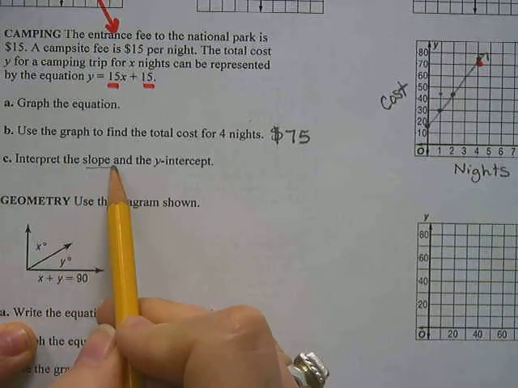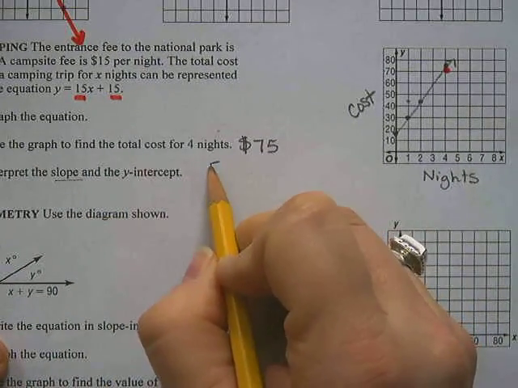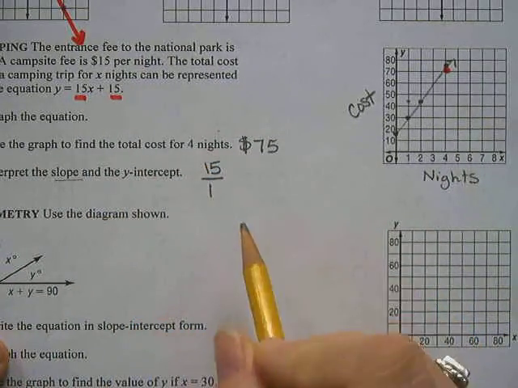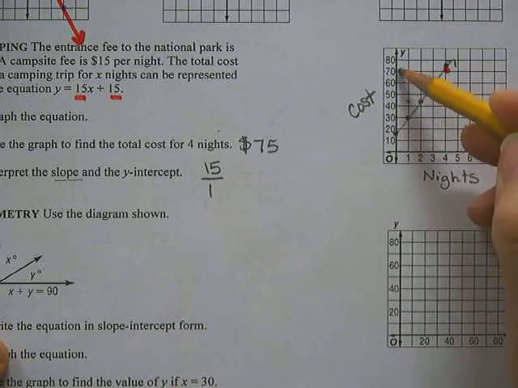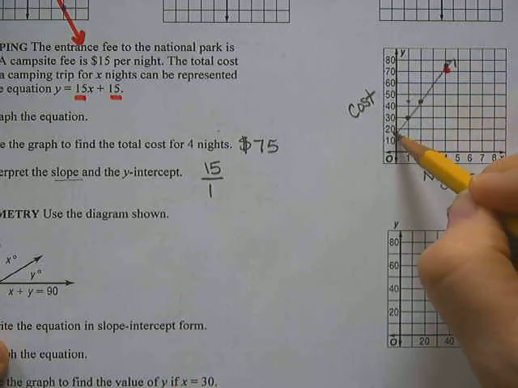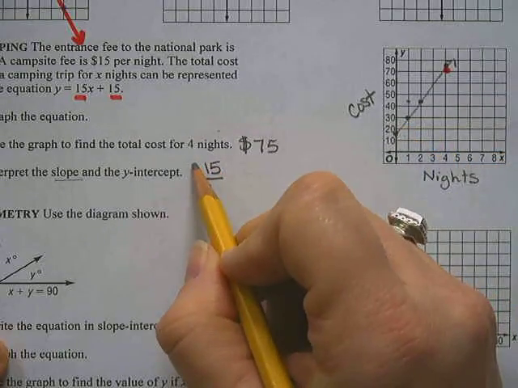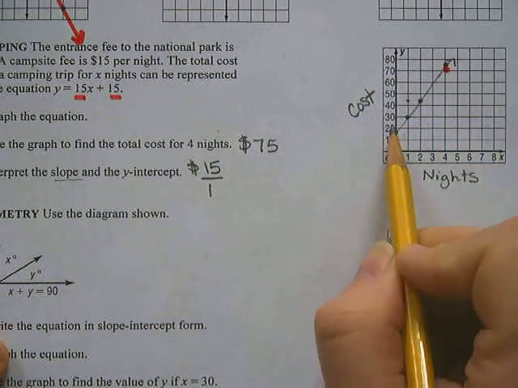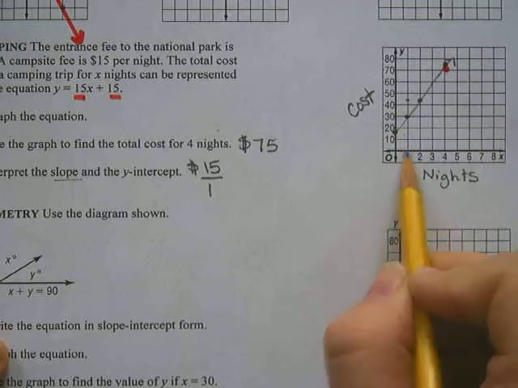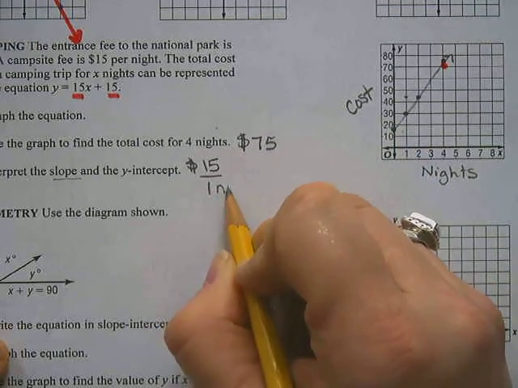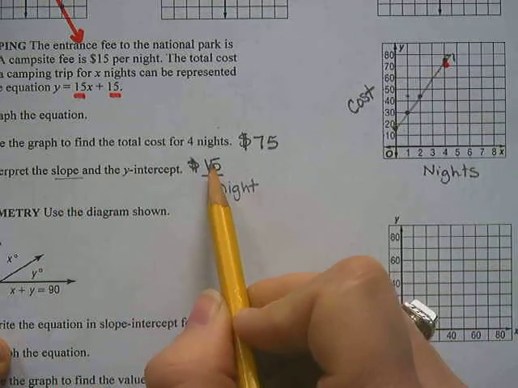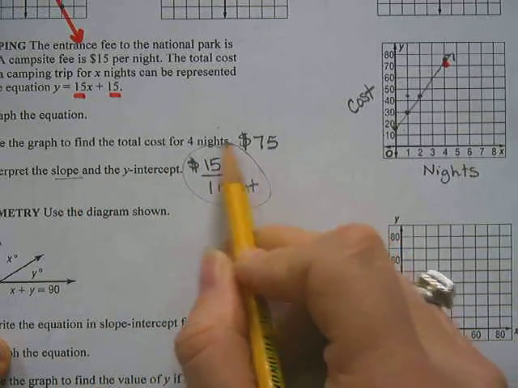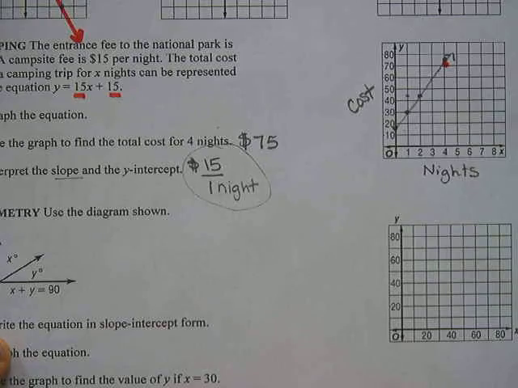And so when you have to interpret the slope, a slope of 15, remember, is that you're rising 15, you're running 1. Well, if you look at your axis, rising 15 means you're going up $15, and you're running 1, that's in the x direction, which is nights. So what they want for interpreting the slope is that it costs $15 per night to camp.